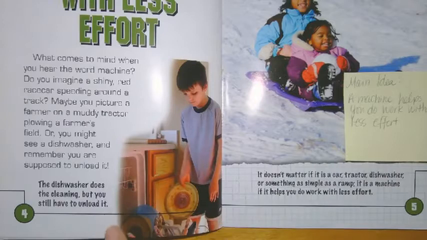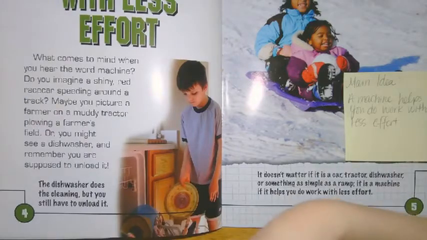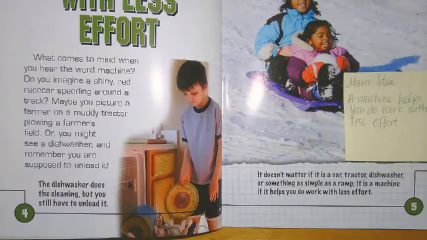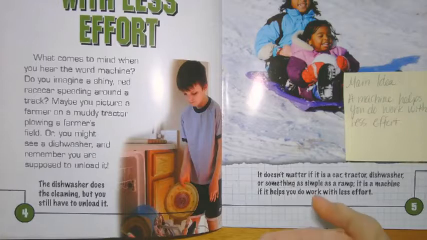So we see the dishwasher does the cleaning, and that cleaning piece is something that a machine does. So if you've ever tried washing dishes with just your hands, which can be done, that's one way to wash dishes. But the dishwasher also is something that was created to help make that job a little easier.